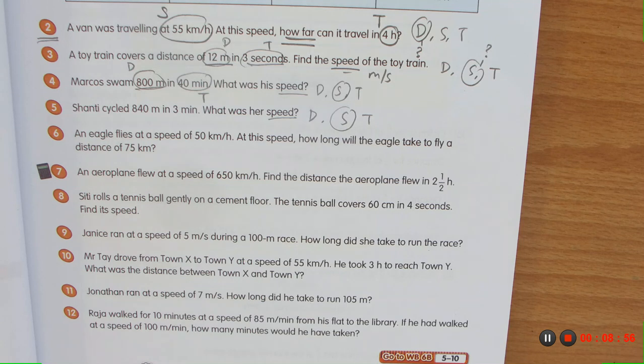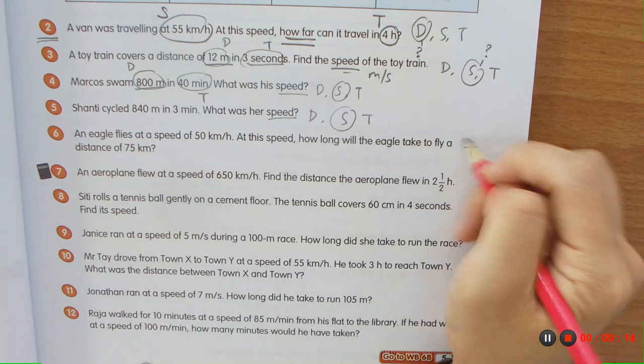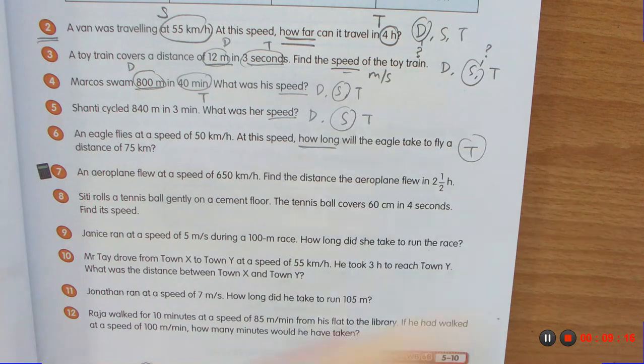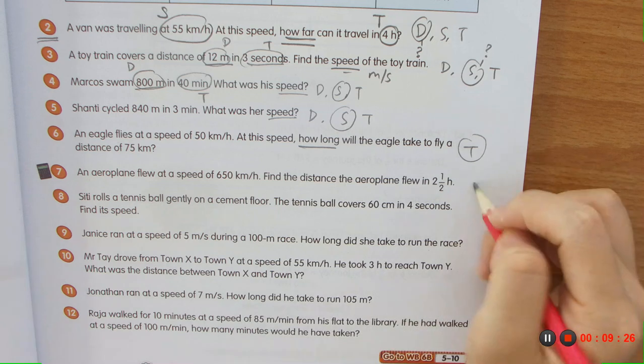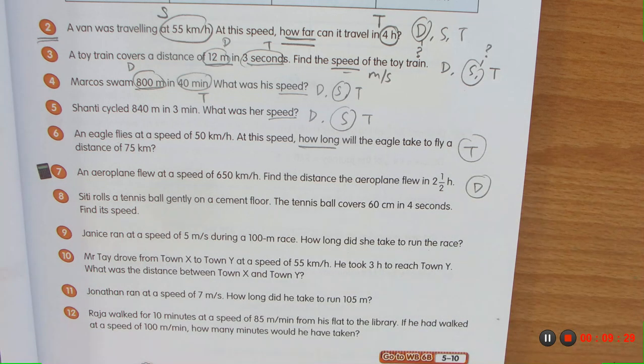Okay, someone pass the mic to answer, please. Question 6. Looking for? Time. Time. How long? Very good. The keyword is how long. Okay, next question. Question number 7. Looking for? Speed. Wait, distance. How do you know? Find the distance the airplane flew. Very straightforward. You can see that.